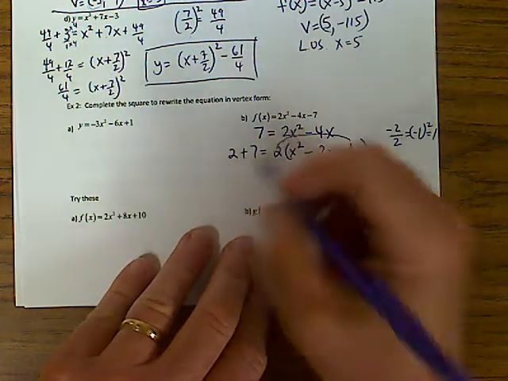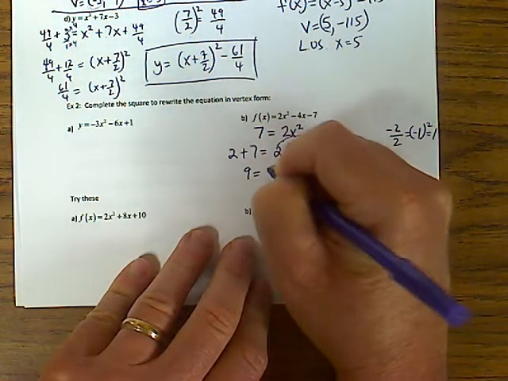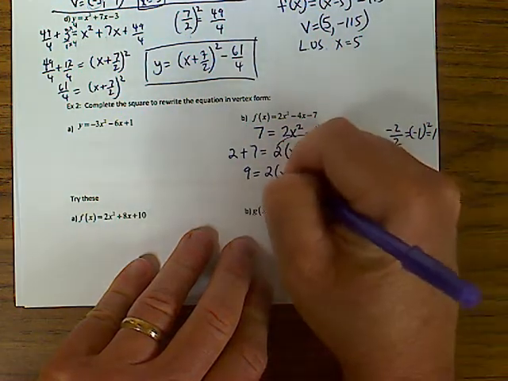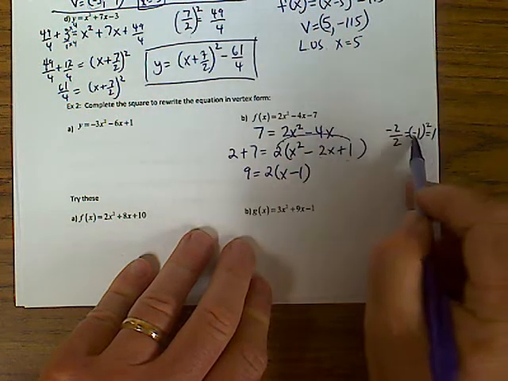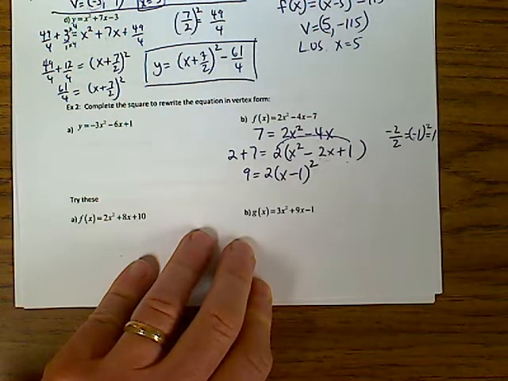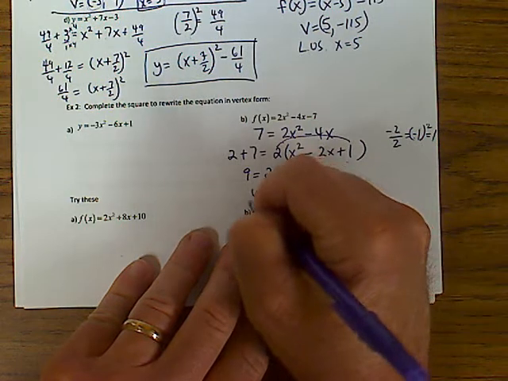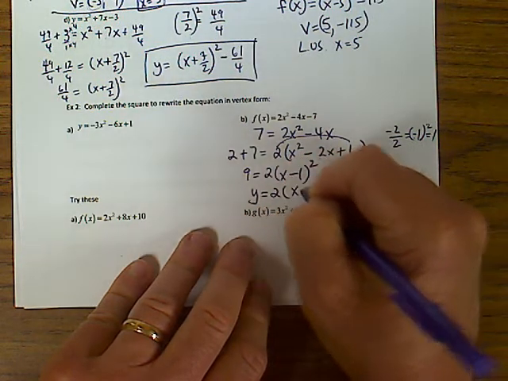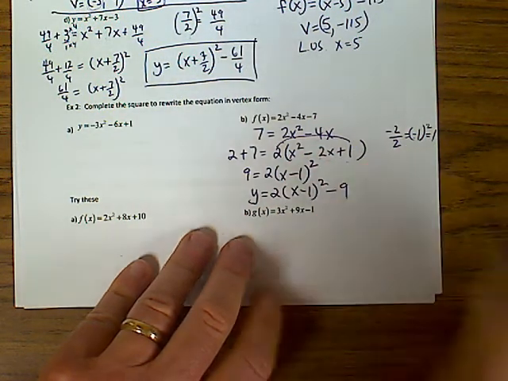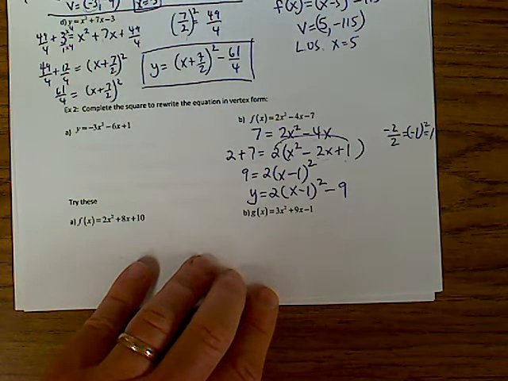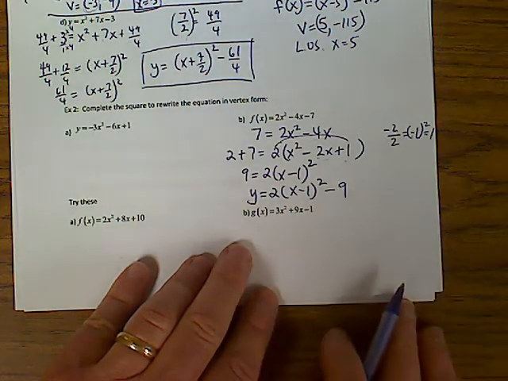Alright, 2 plus 7 makes 9. So 9 equals 2 times x minus 1 squared. It was minus 1 before I squared it. Move the 9 back over and you're going to have it. y equals 2 times x minus 1 squared minus 9. Okay, and now you're in vertex form.